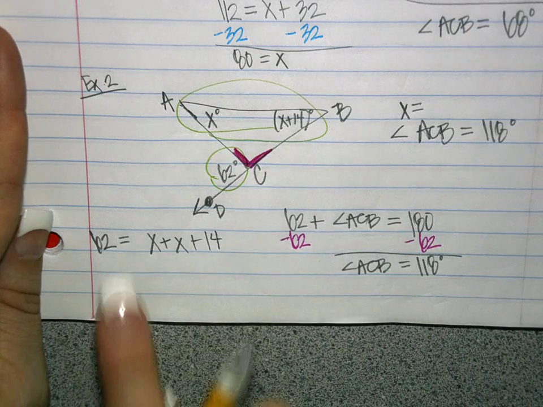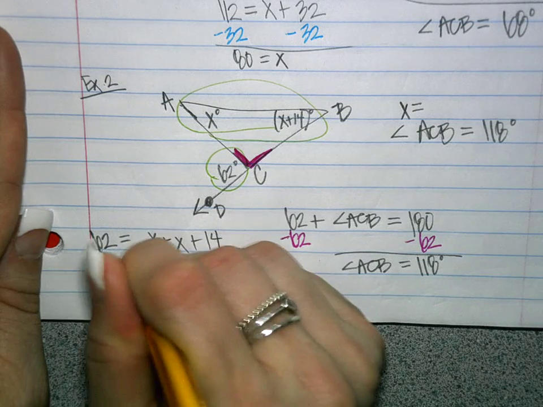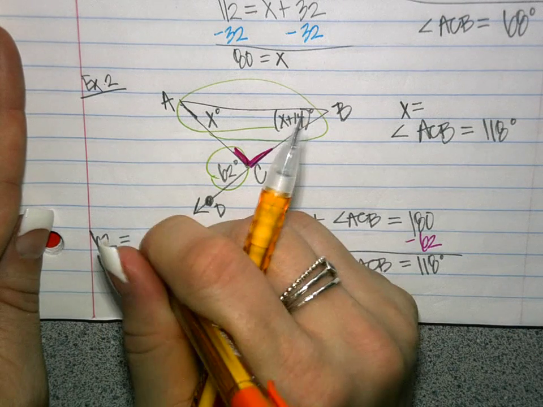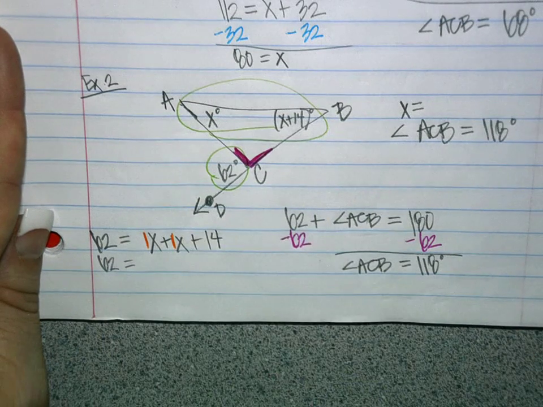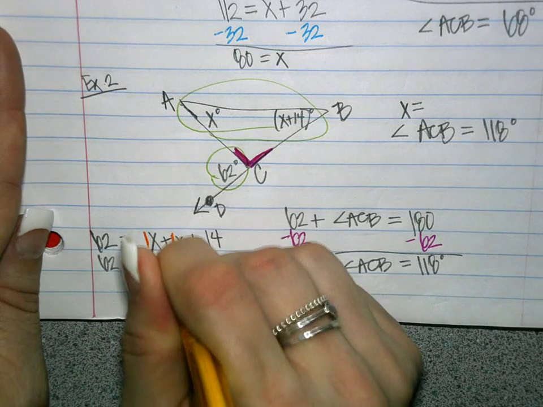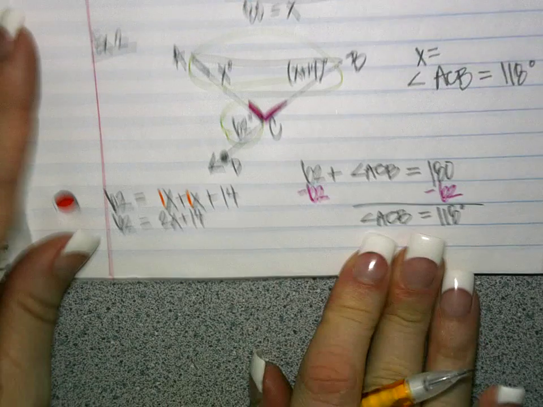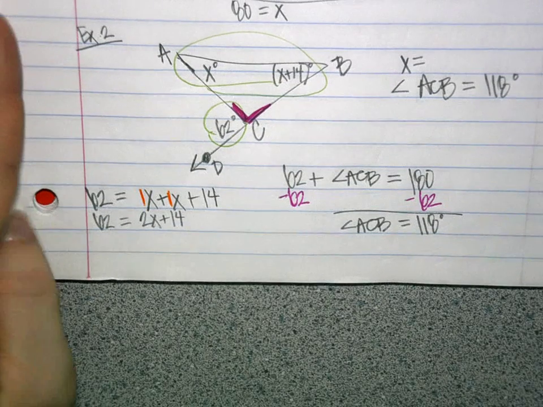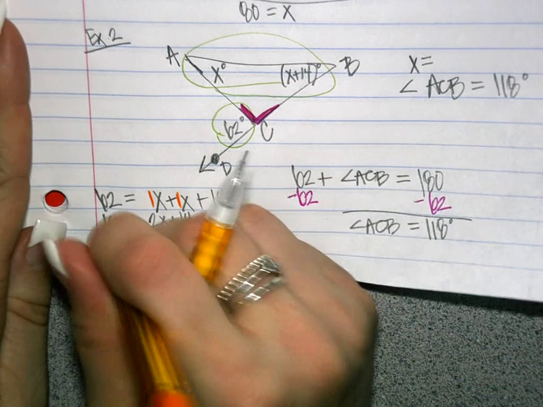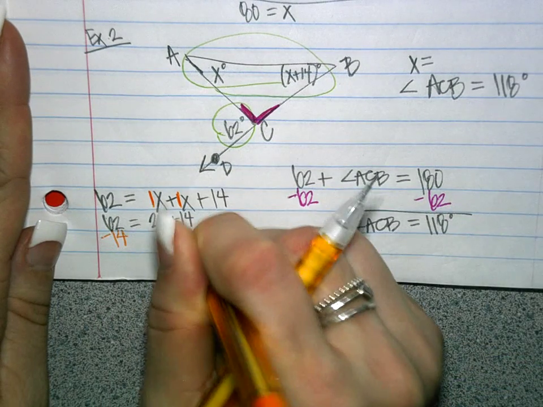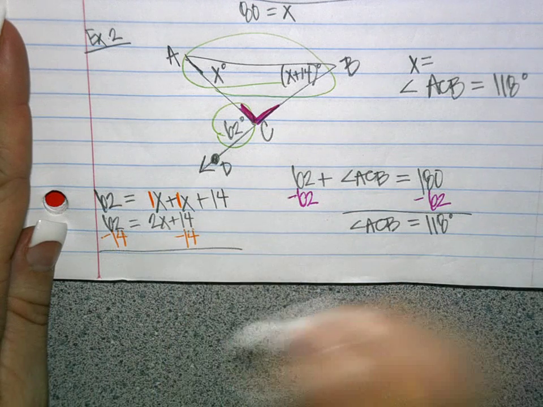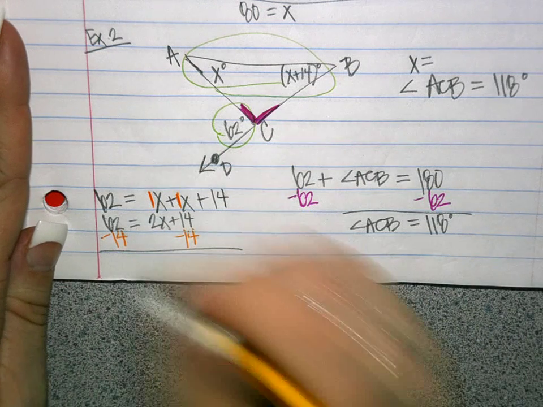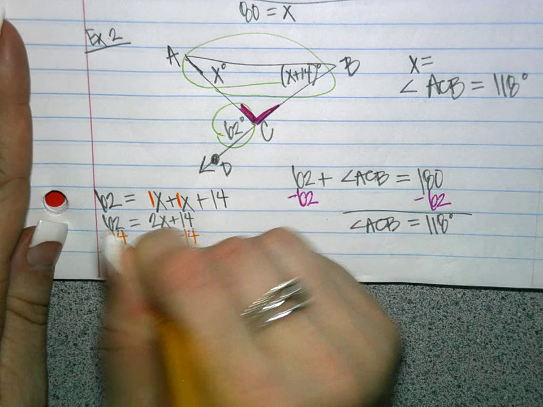So if we combine like terms, we have 62 equals how many x's are we adding together? 1 x and another x gives you 2x, plus 14. Then to get rid of the 14, you subtract. So subtract 14 from both sides. What's 62 minus 14? 48. Thank you. Equals 2x.